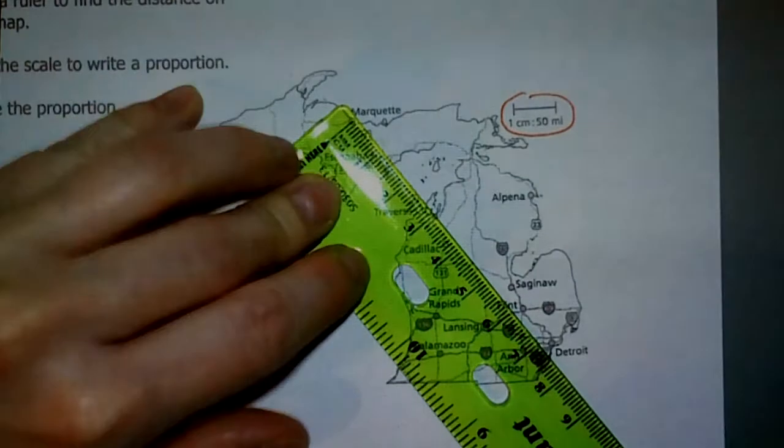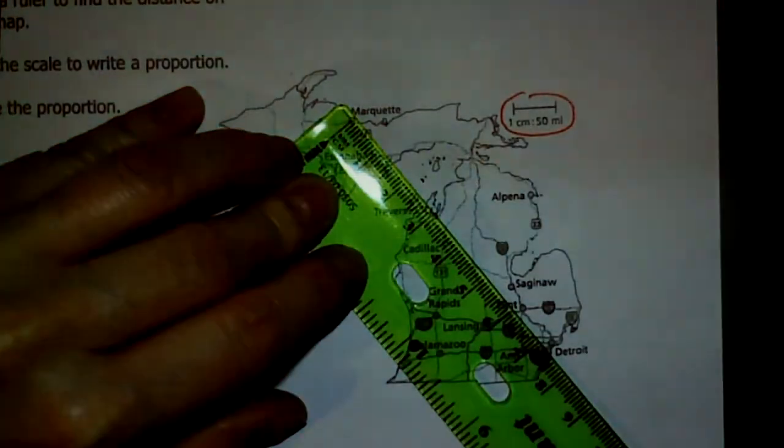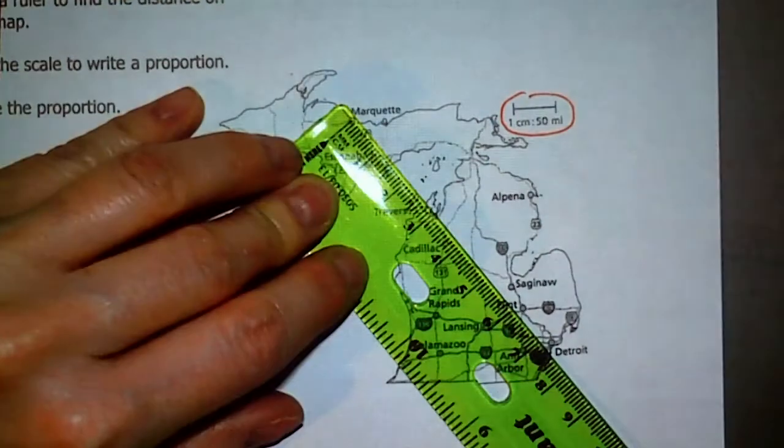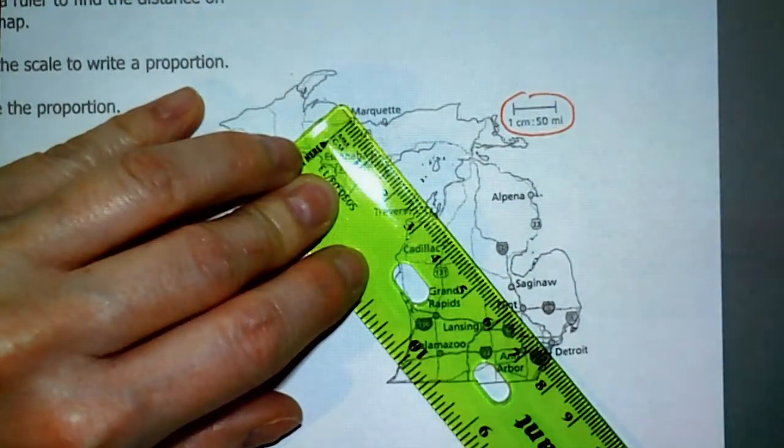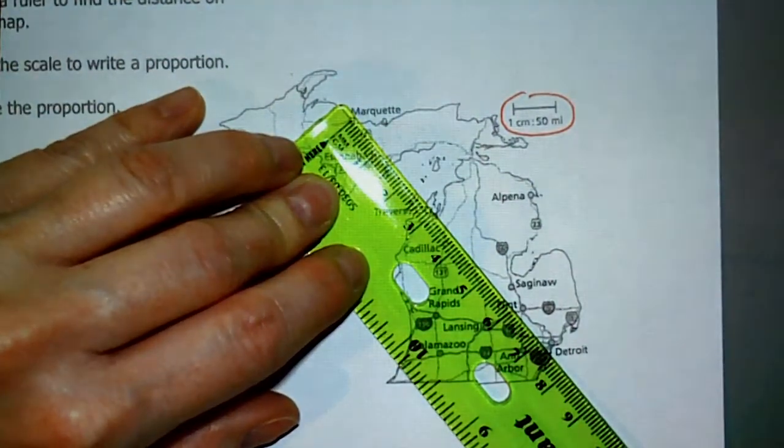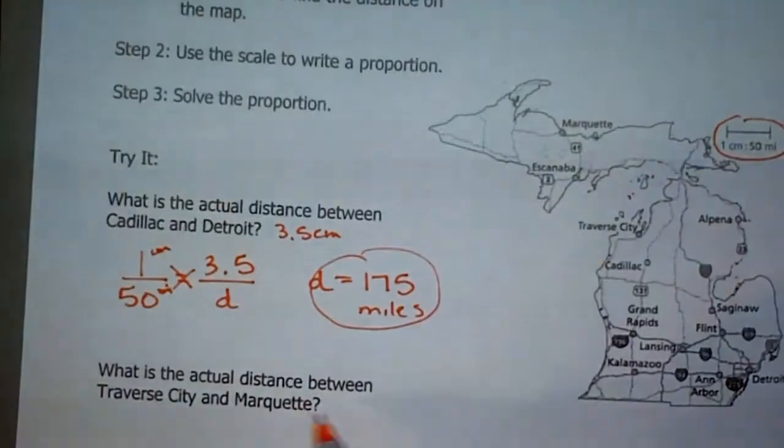Okay. So in looking at this, to me it doesn't look like it's exactly 3. It looks like it's the first dash after the 3. And since centimeters are divided up into tenths, that would make that 3 and 1/10. So 3.1. I'm going to write that right here.